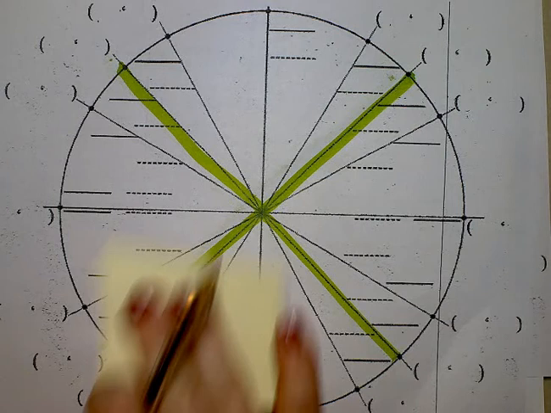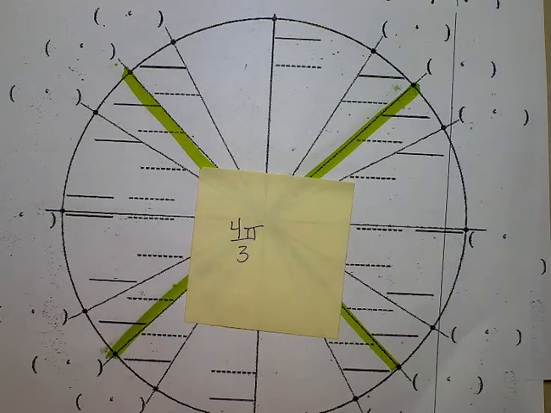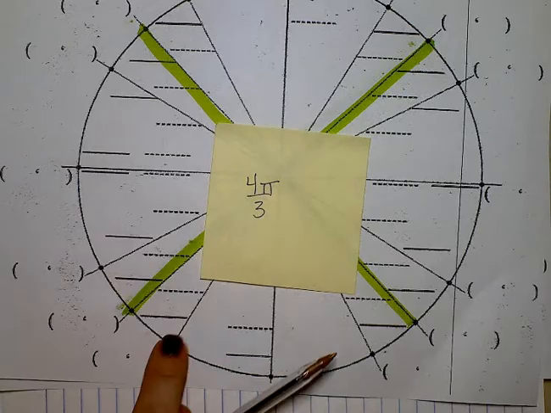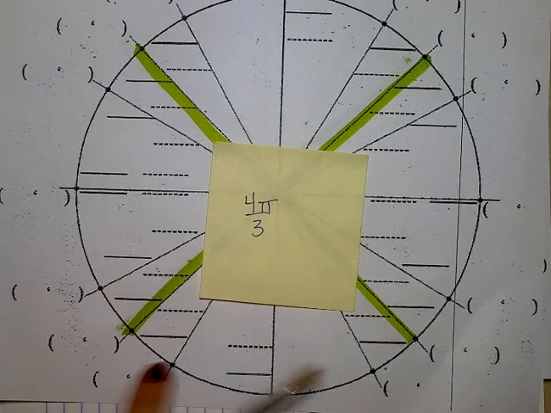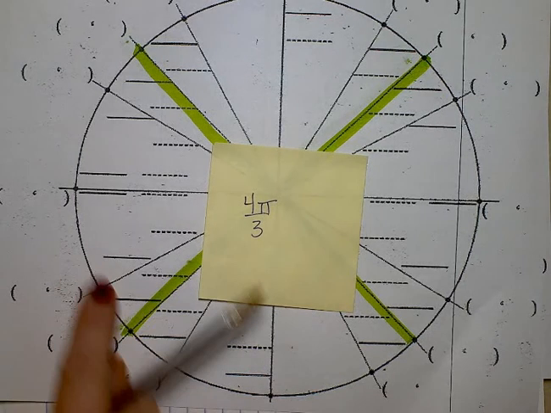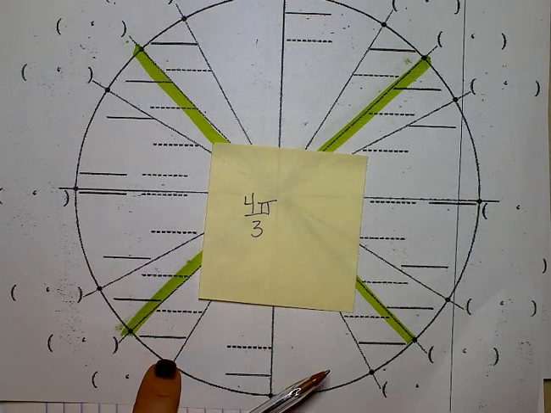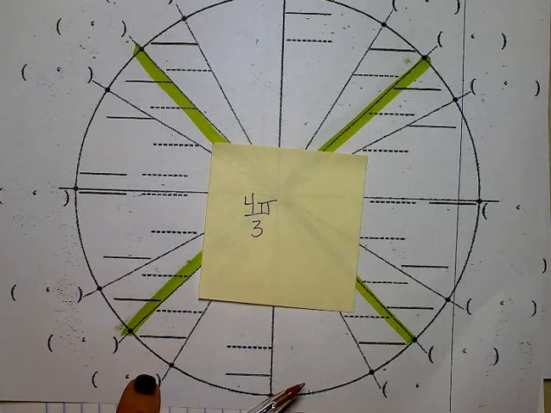Number 7, what is the sine of 4 pi over 3? 4 pi over 3 is in this position. The ordered pair, first of all, remember this is a 60-degree reference angle. The ordered pair is negative 1/2 and negative radical 3 over 2. And I asked, what is the sine, the second number? So the sine would be negative radical 3 over 2.